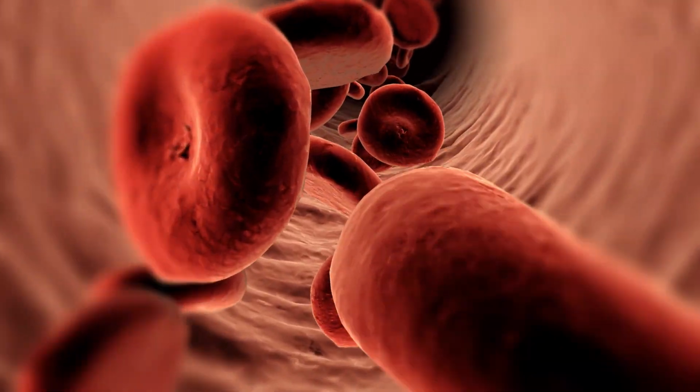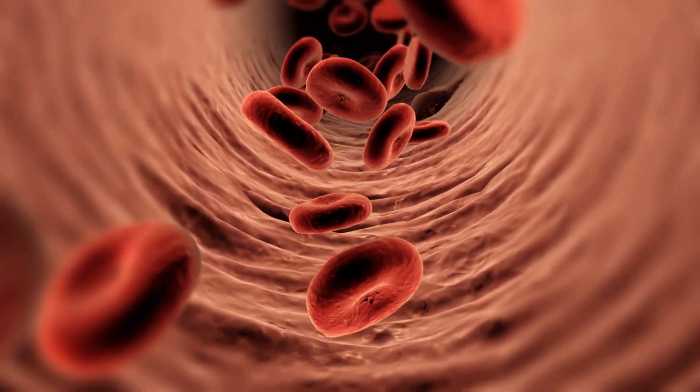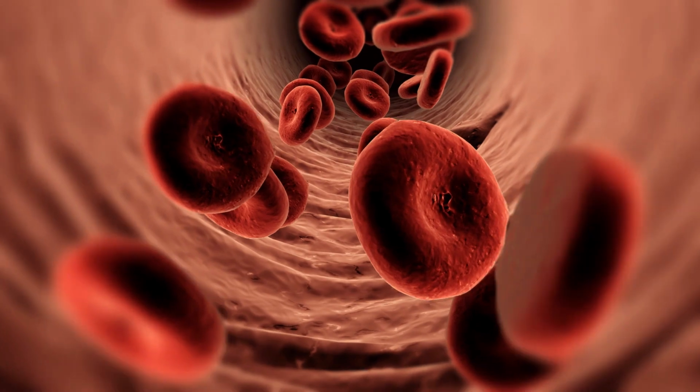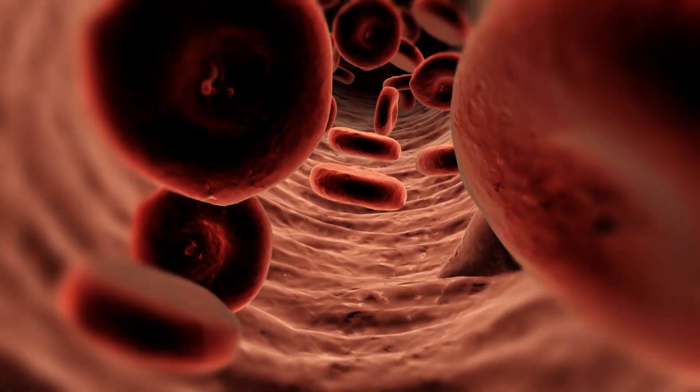Because of their shape, affected cells become sticky and rigid and block blood flow. These cells are much less efficient at transporting oxygen around the body. Symptoms usually appear when the affected person is around 6 months old.